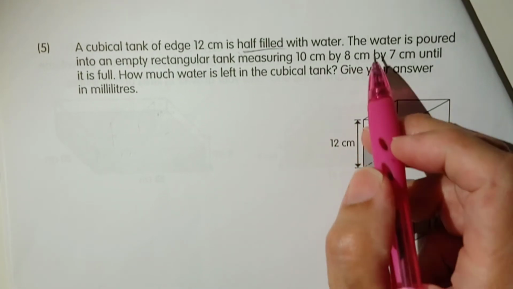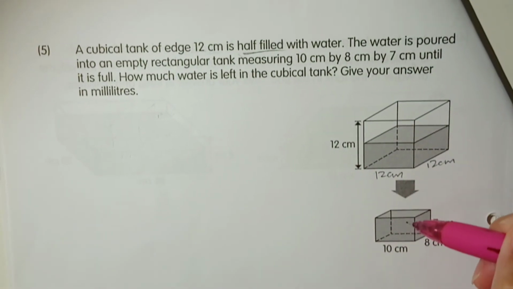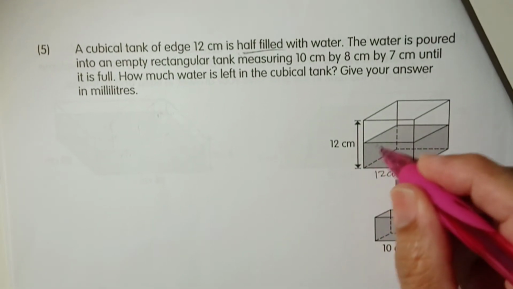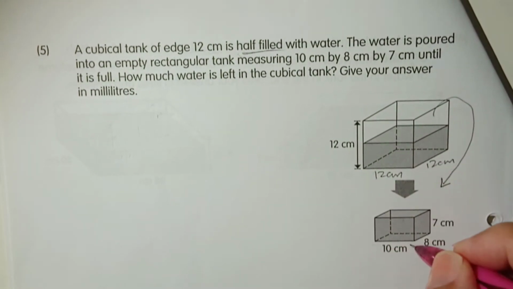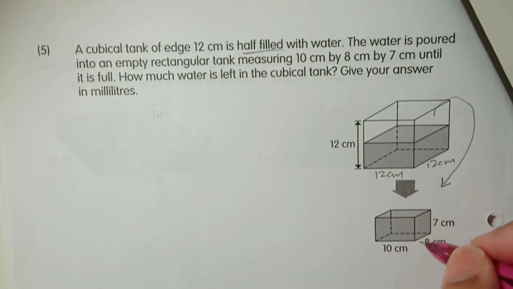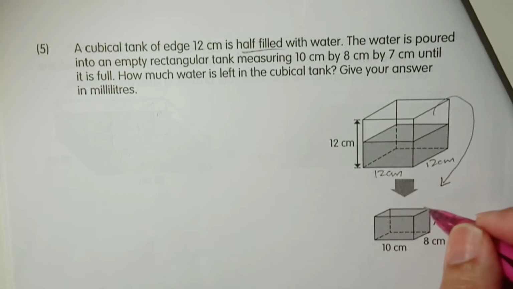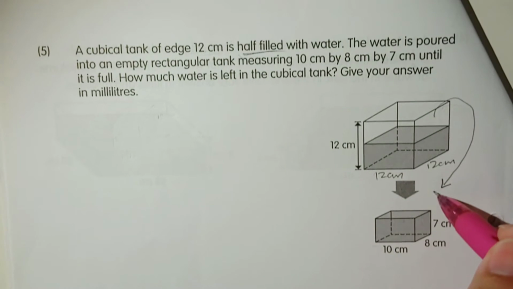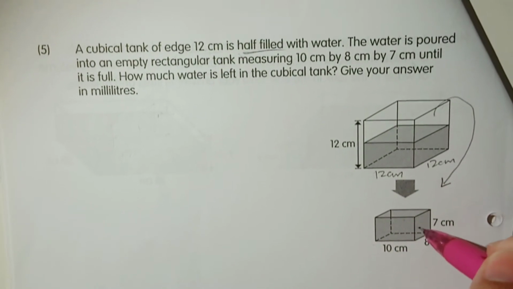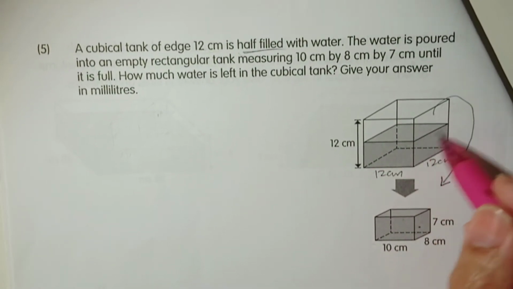or the breadth. The water is poured into an empty rectangular tank measuring 10 centimeters. Okay, so the water is poured inside here. 10 centimeters by 8 centimeters by 7 centimeters until it is full. Okay, so you can see I've drawn it for you. How much water is left in this cubical tank after you pour this water out? Okay, that fills this thing down here. So obviously some is left inside here.